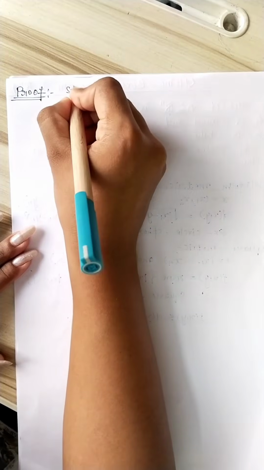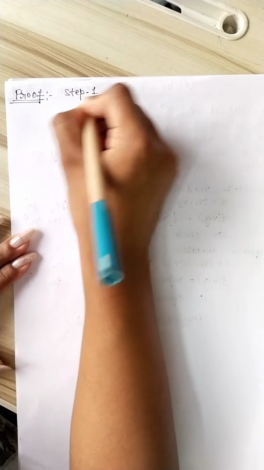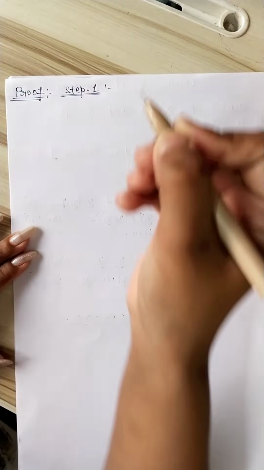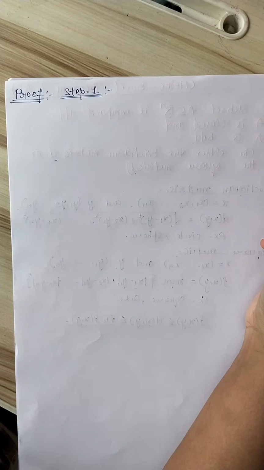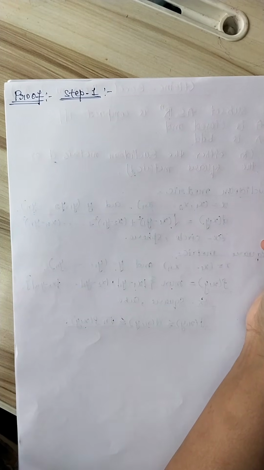Step 1. The key idea of this theorem is that A is compact. We will prove that A is compact implies A is closed, and if A is compact, we will prove A is bounded.